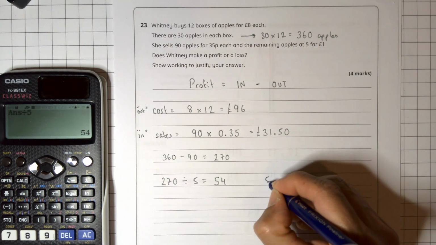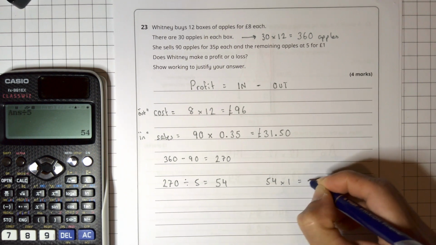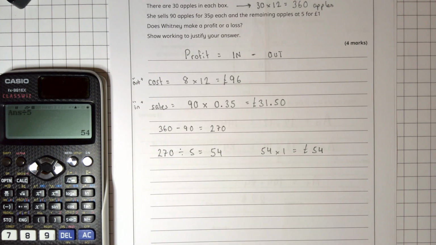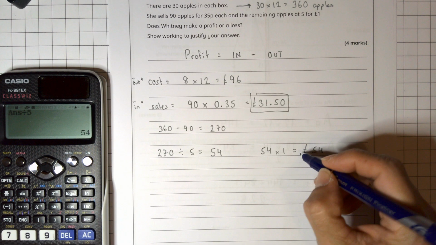So we can say 54 times 1. Well, that's not very exciting, it's just going to be £54. So the total sales is going to be £31.50 and another £54.